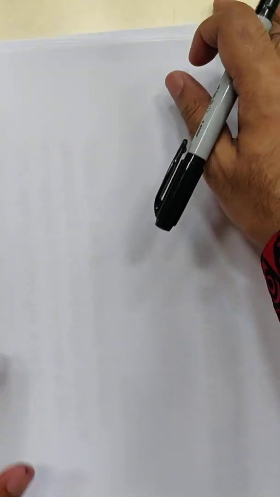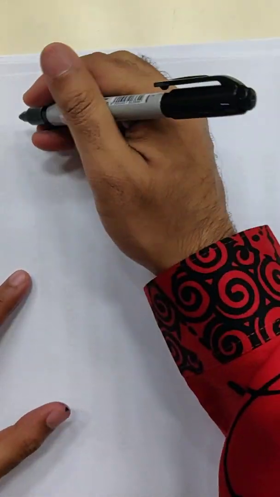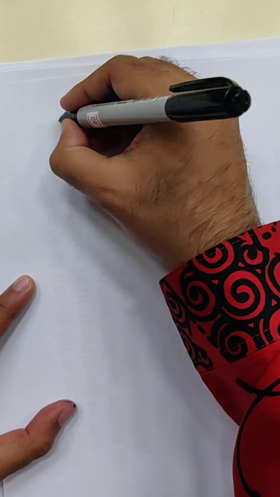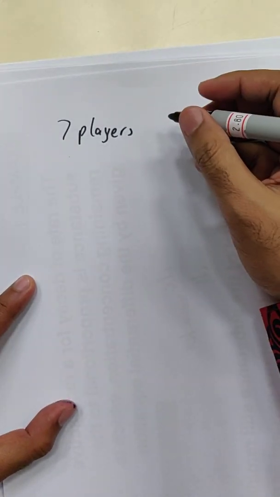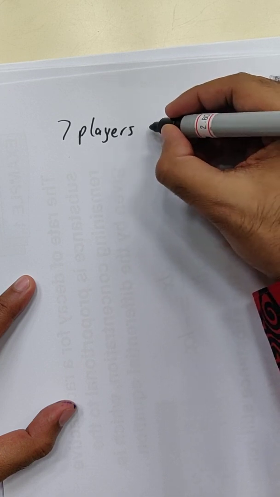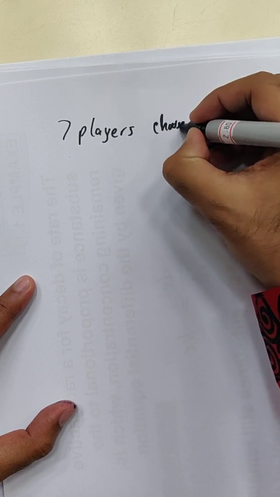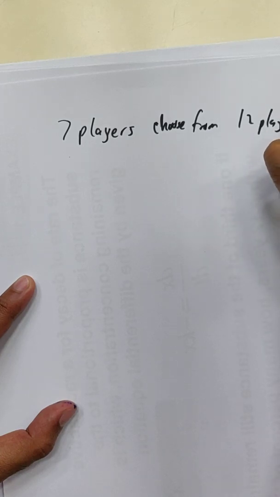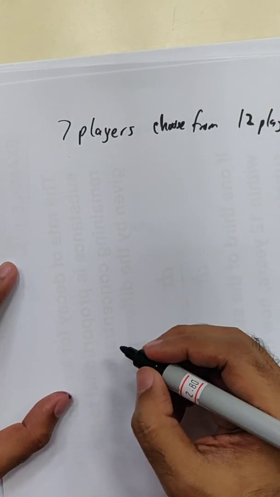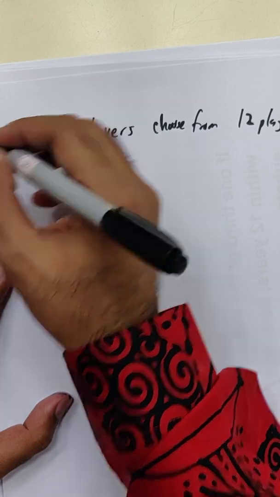Okay, the question is going to be a little bit more complicated. It goes something like, say 7 players, you're going to choose from 12 players. You just need to be careful with the wording, and then it can go further.